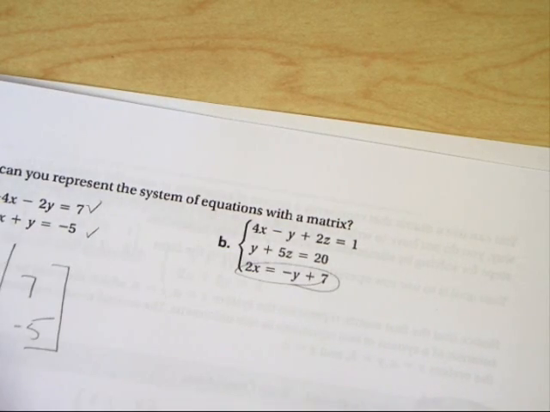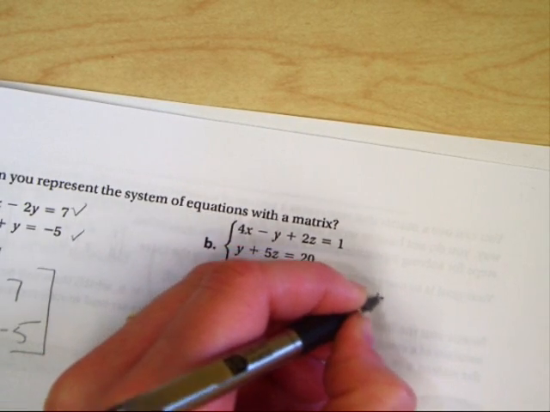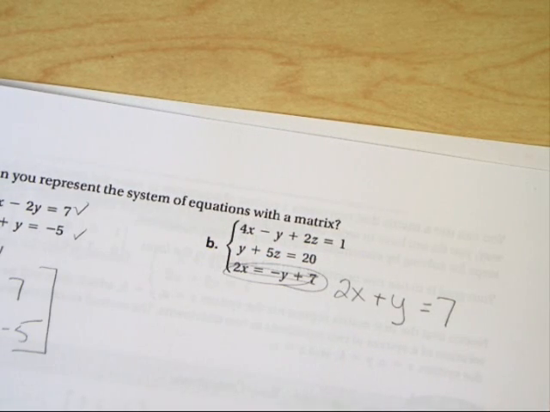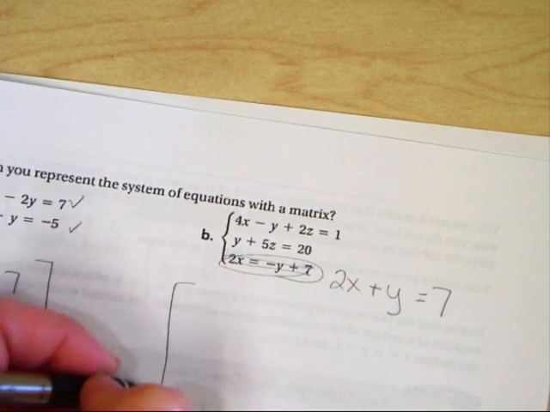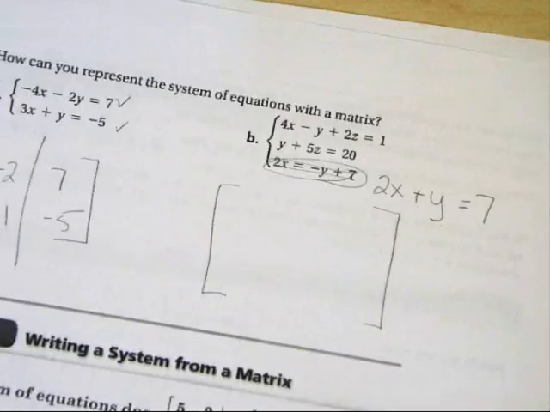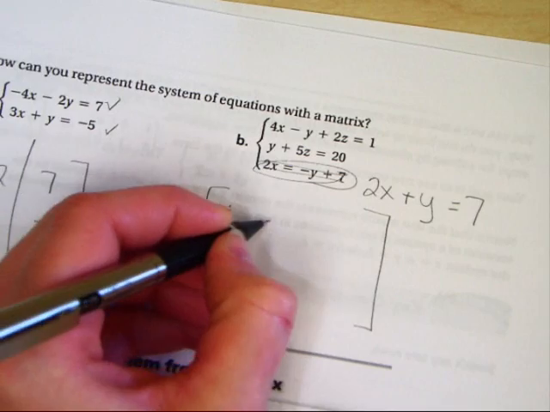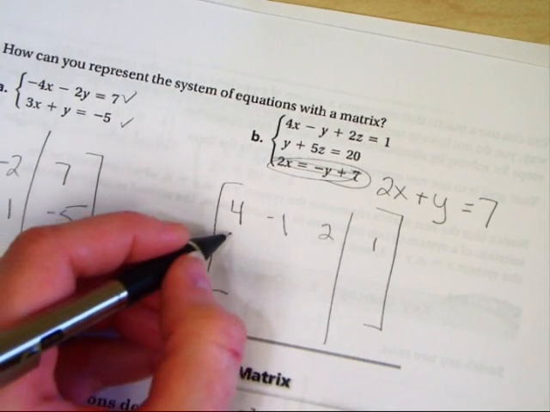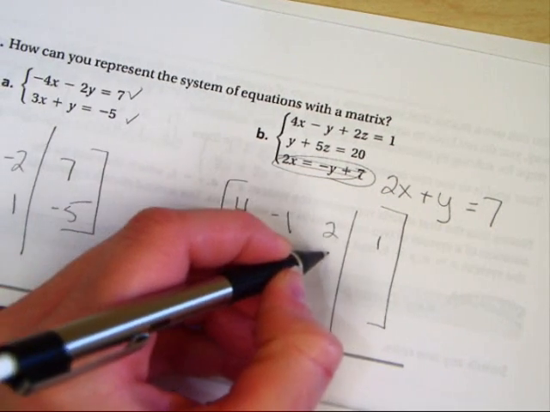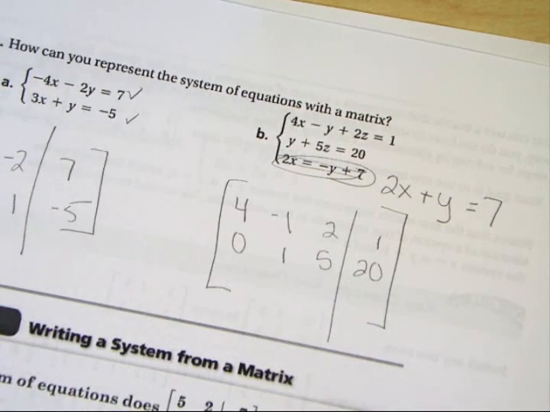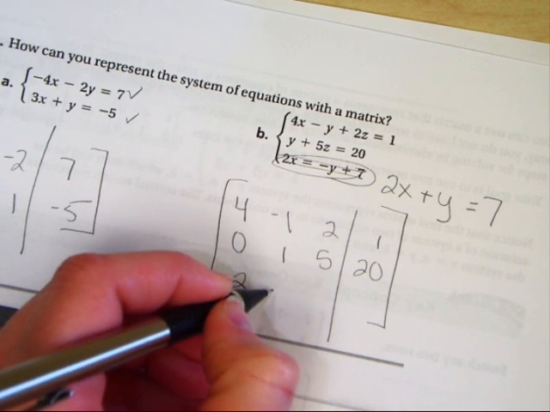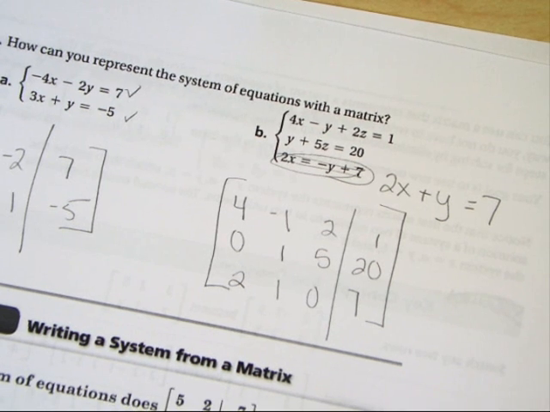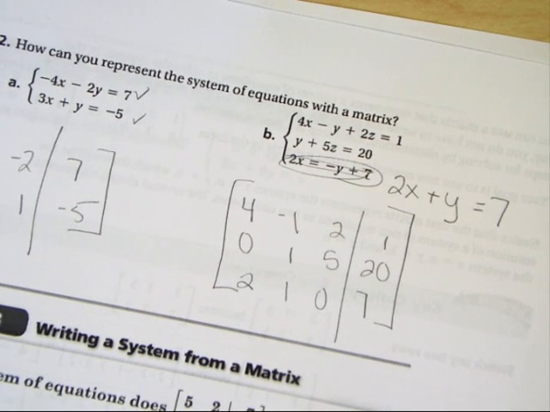This one needs rearranged. We do 2x, bring the y over, make it plus y equals 7. Cross the old one off. Everything else is in order. This one will be 3 tall because we have 3 variables and 3 equations. 4, -1, 2, and 1 for the first equation. There is no x, so 0, 1, 5, and 20. And the last one, 2, 1, 0, and 7, because there is no z and we moved the y over. So that wasn't too bad.